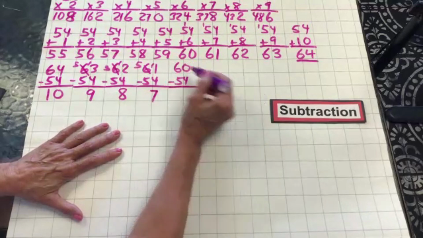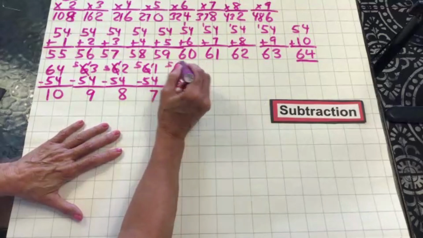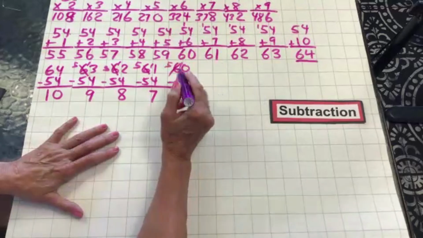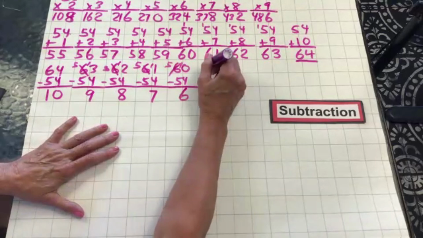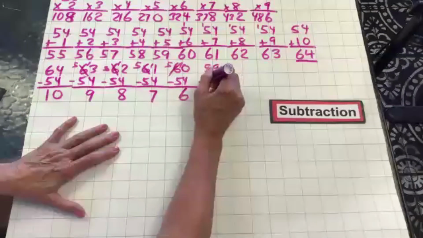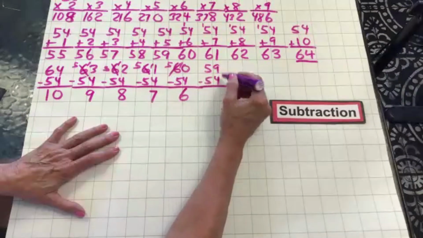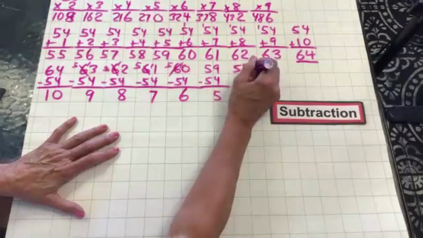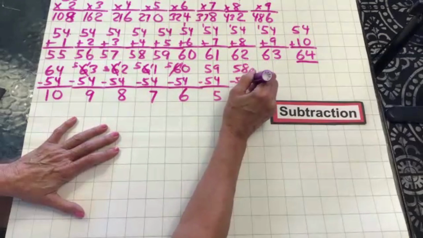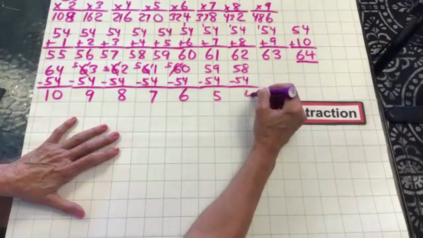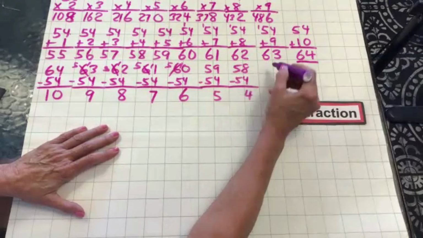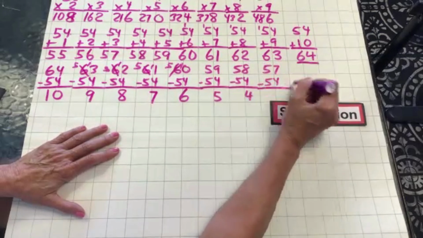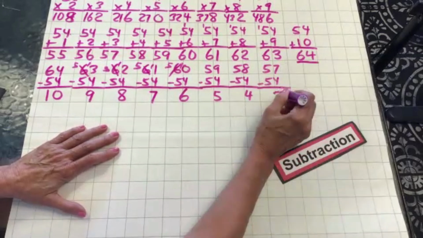60 minus 54. 4 from 0 cannot do. Borrow from the 6, leaving 5, making that 10. 10 minus 4 is 6. 5 minus 5, nothing. 59 minus 54. 9 minus 4 is 5. 5 minus 5, nothing. 58 minus 54. 8 minus 4 is 4. 5 minus 5, nothing. 57 minus 54. 7 minus 4 is 3.